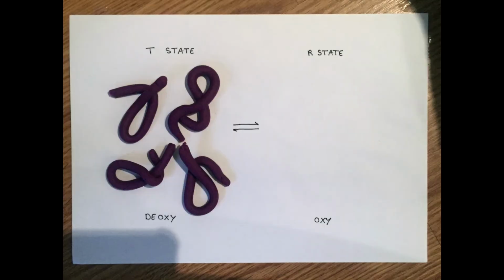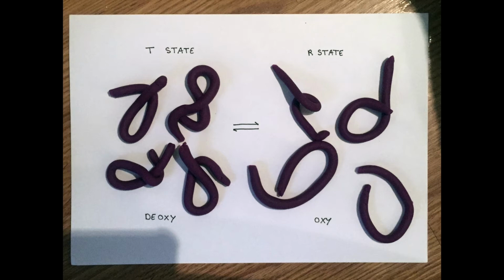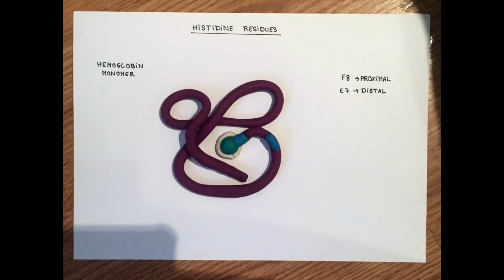The deoxy structure is characterized by the presence of inter- and intra-subunit salt bridges, which give a tense configuration. The oxy conformation is obtained when the salt bonds are broken so as to give the tetramer a relaxed quaternary structure. The iron atom is also covalently bound to the histidine residue F8 of the globin in which the heme is inserted. This residue is called proximal histidine.